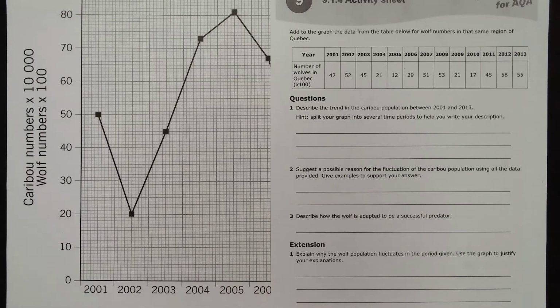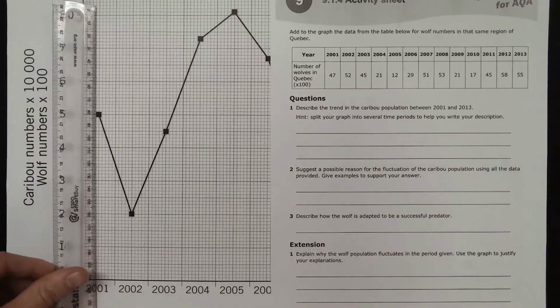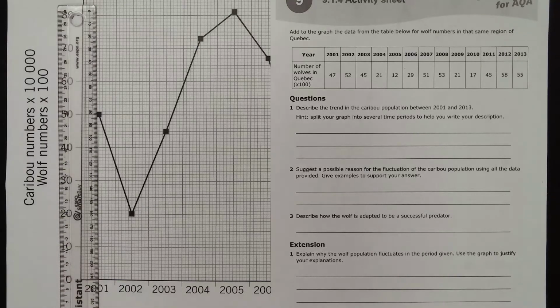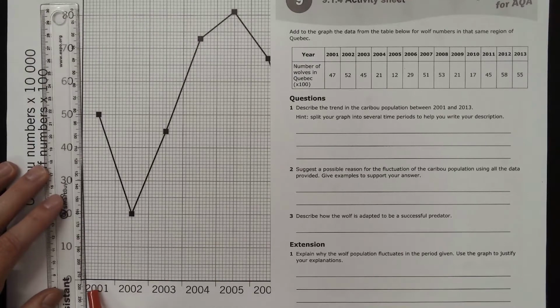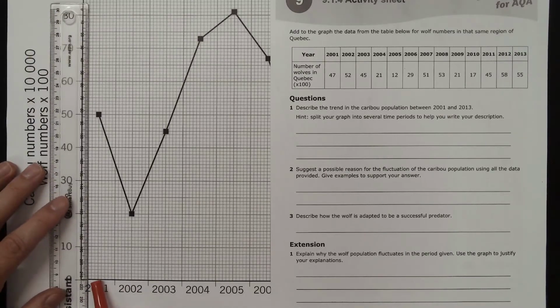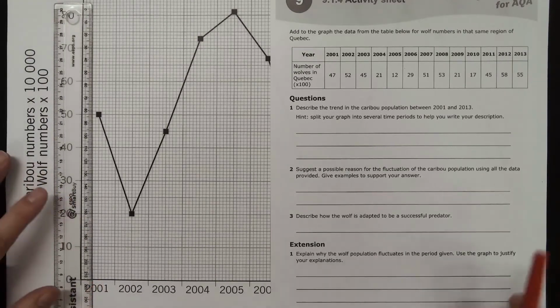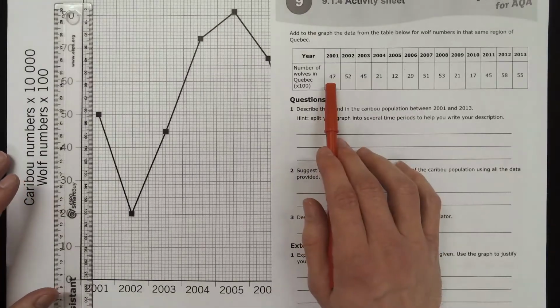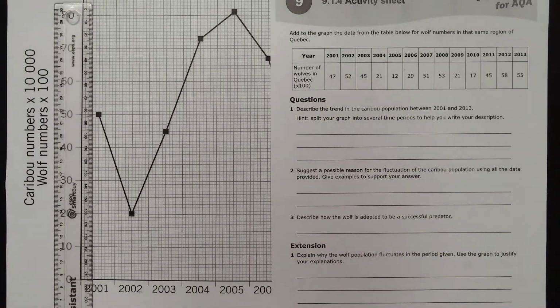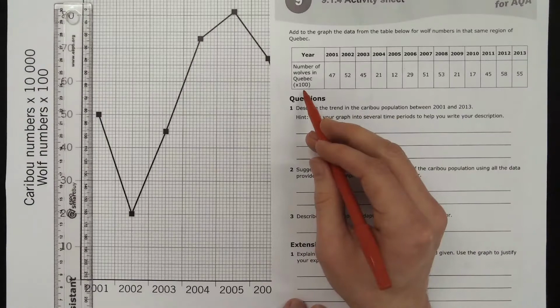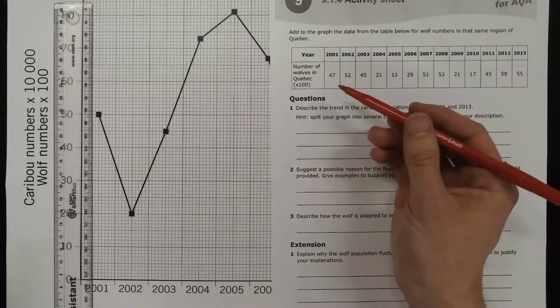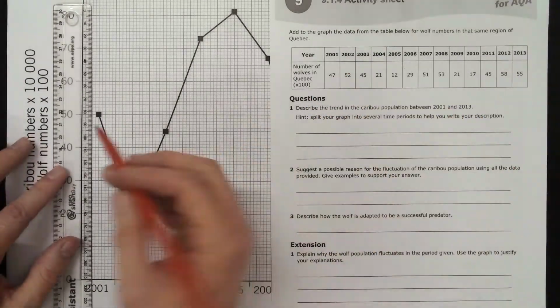So to resolve that, I use a ruler, so I know that when I'm reading off a value, it's all on the same line and it's spot on. For the first one, we're looking at 2001 here, so we're going to go off the middle line. In 2001, there were 47 wolves in Quebec. So 47 times 100, you're looking at 4,700, but on the graph, on our scale, it will still be 47.